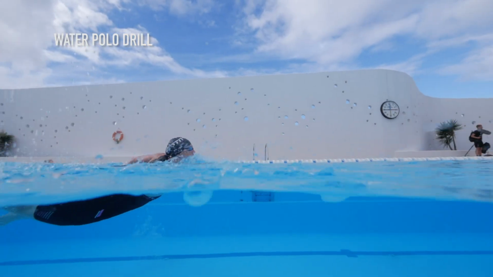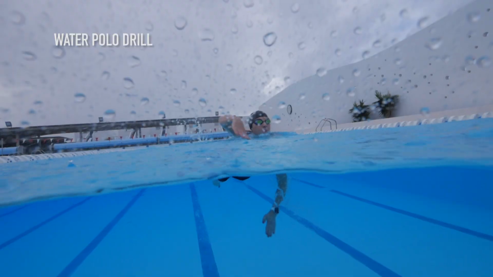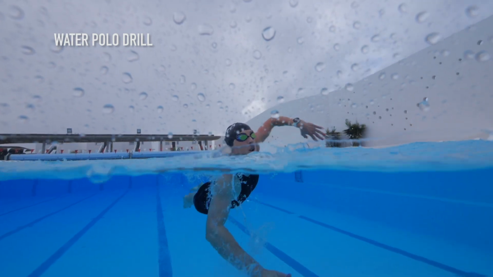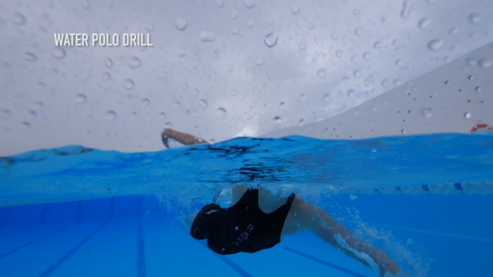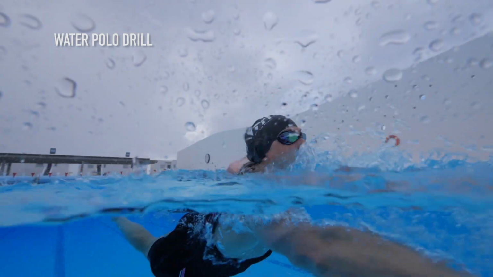And a second drill that we could have a look at is water polo drill, which means that you eliminate that glide at the front of the stroke. Now this one I do still have a bit of a tendency to put that glide in, but I think being able to actually see where your hand's going in will help to increase the stroke rate. It makes you think about that as well.